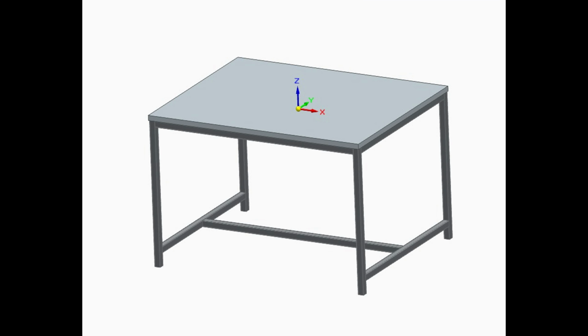Hello everyone. Today I wanted to go through the frame tool in Solid Edge. So I'm going to show you guys how to model a simple table on a steel frame.